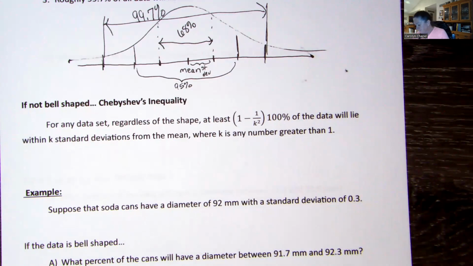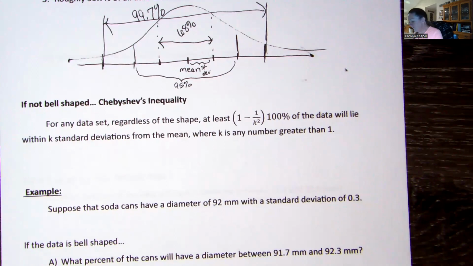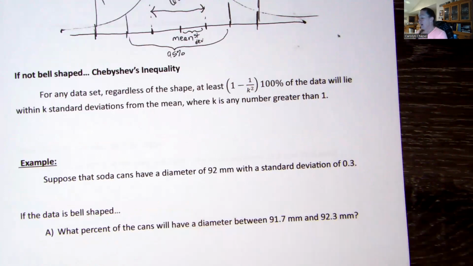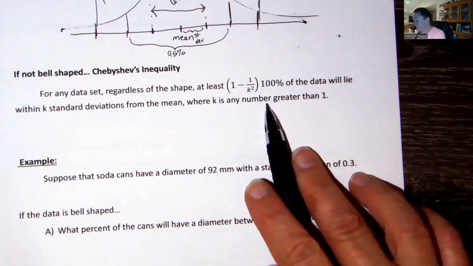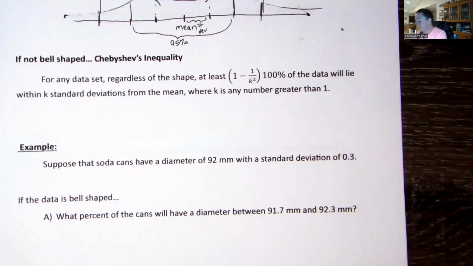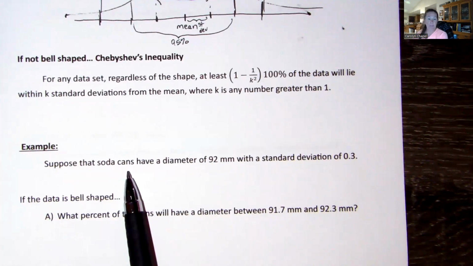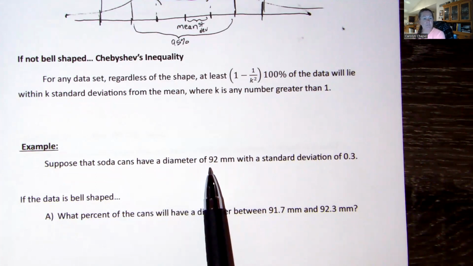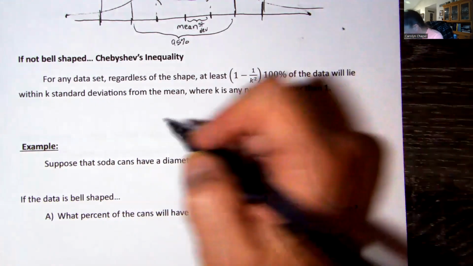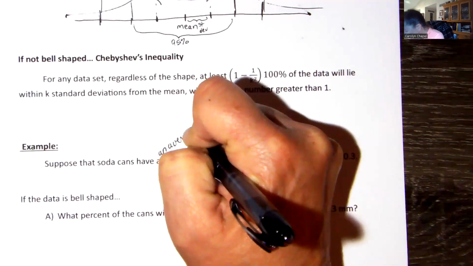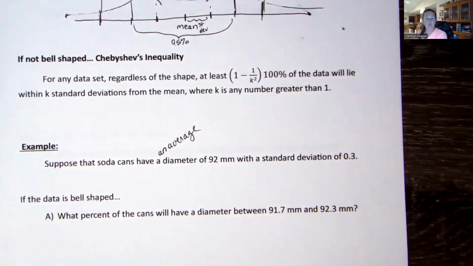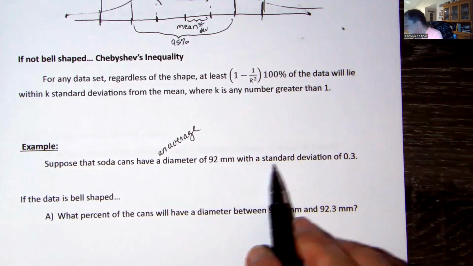All right, here's our example to work with that empirical rule a little bit and to also see Chebyshev's inequality in action. Let's suppose we have some soda cans with an average diameter of 92 millimeters and a standard deviation of 0.3.